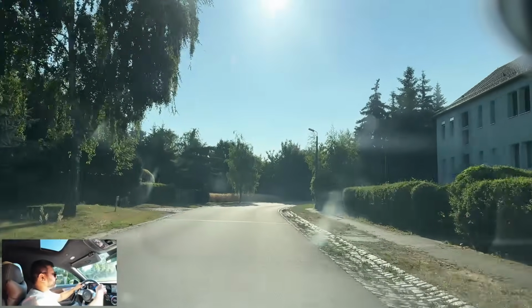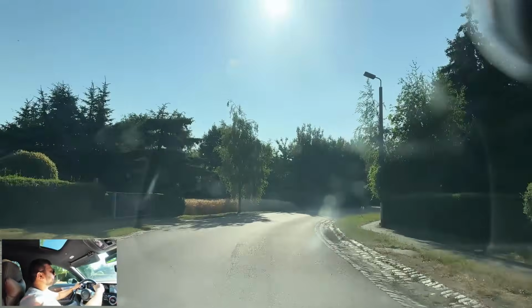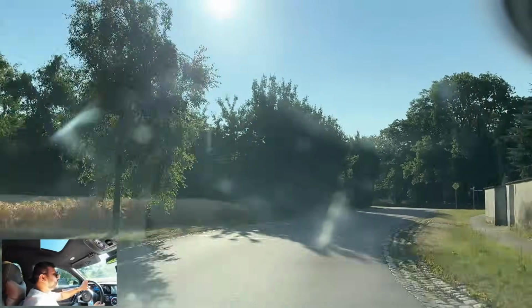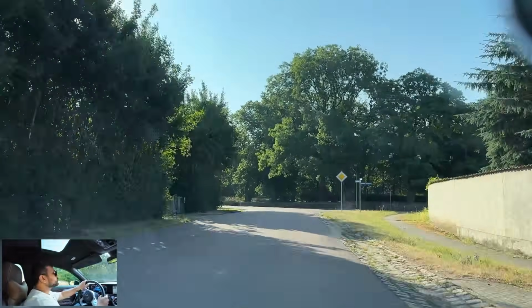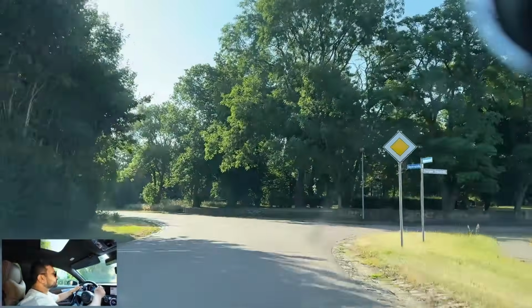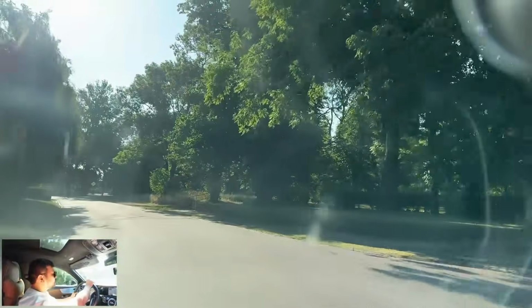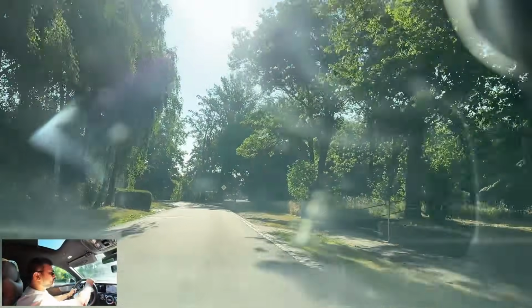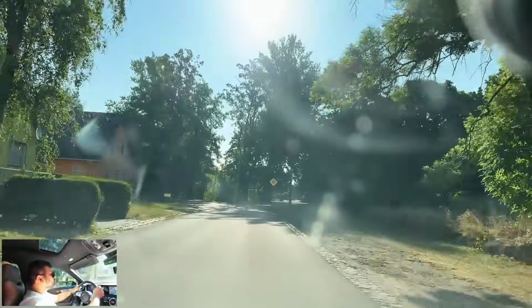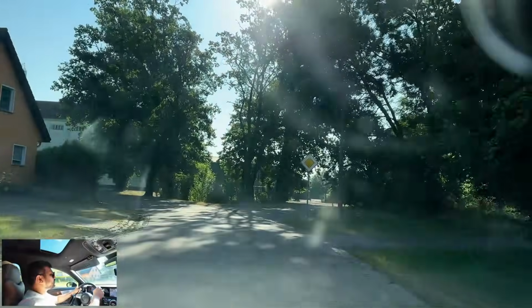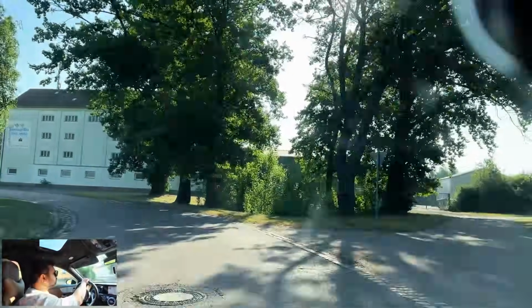If you want to know how the priority will work at an unmarked intersection, I have created a separate video on this topic. In this video I have talked about how to come to an intersection, how to check the priority, which rule we have to use, and how we have to cross the intersections. If you watch that video, you will understand how to use the right before left rule in reality.